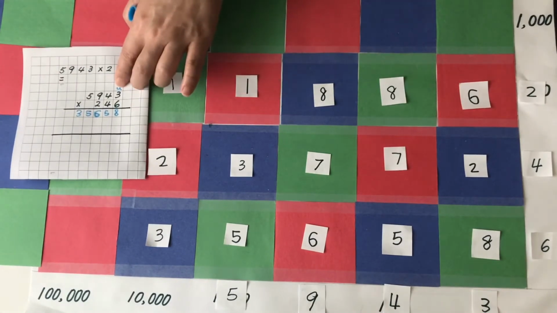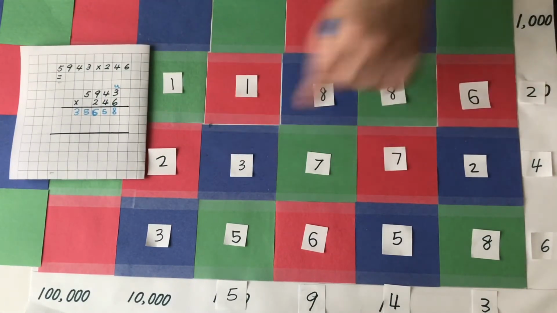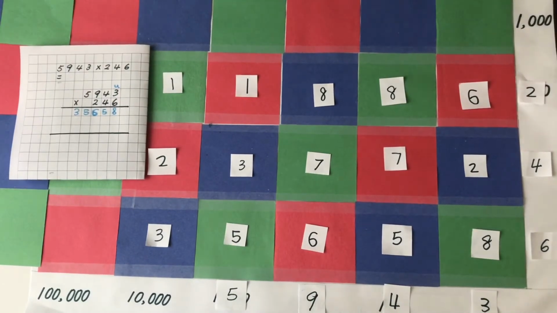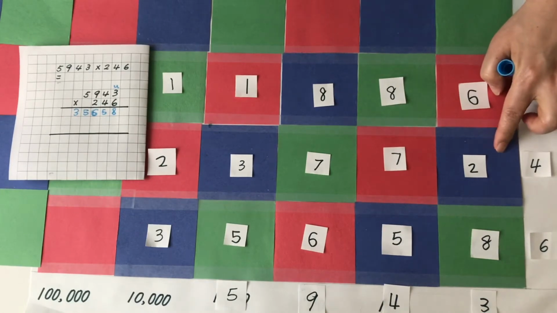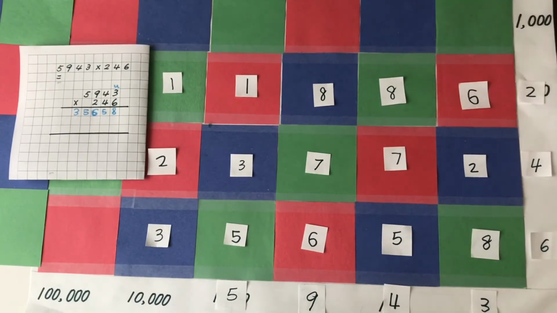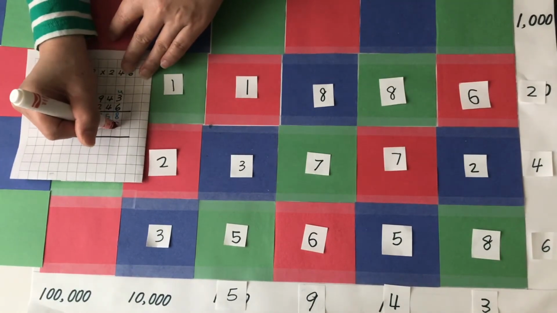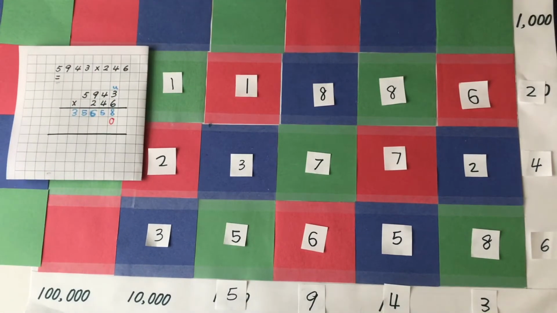Now I am going to do my second row. The second row is over here, and I'm going to write down over here. From the previous lesson, you should remember our second row is a blue square. That tells me, do I have a unit? No, I don't. So what do I need to do on the paper? I need to put a 0 down to hold the space for it.